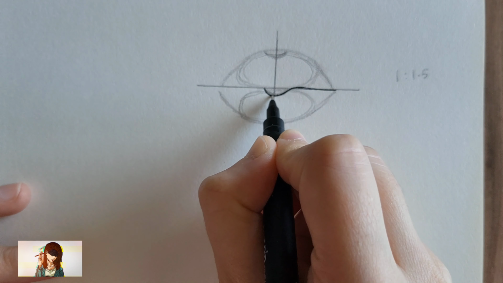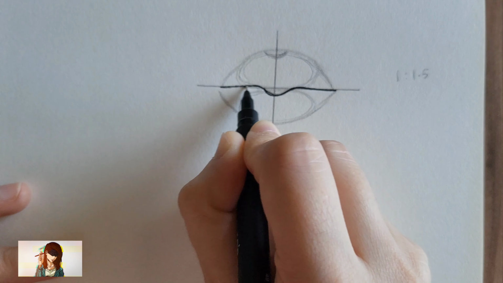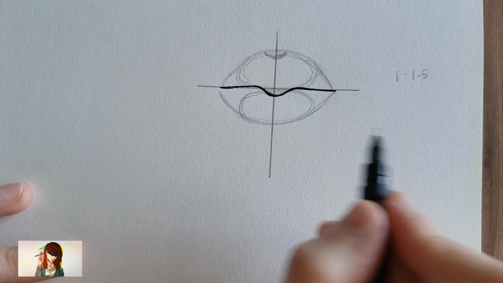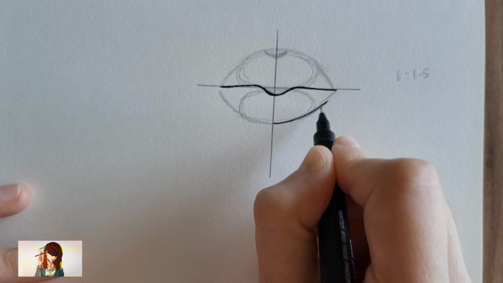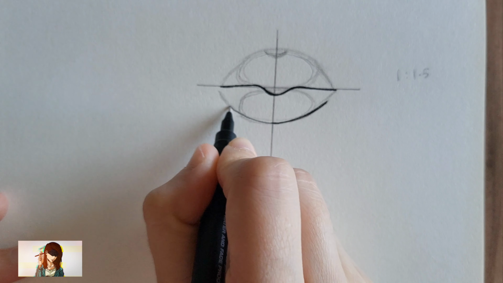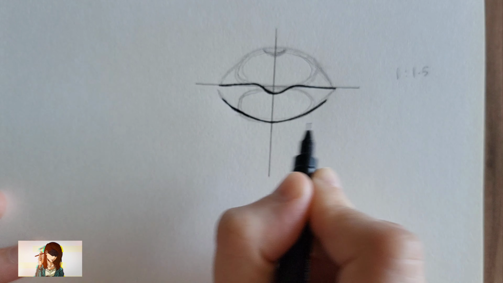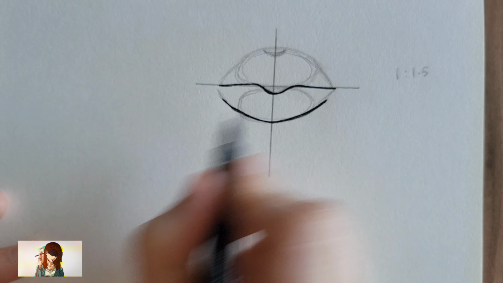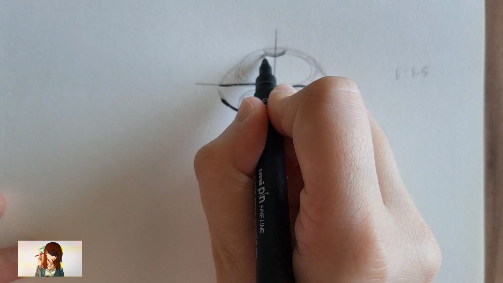And then if we draw with the marker, you can do this in order to create fuller lips for female characters. It's a way to play around with this ratio, right? To create a more attractive look for your character.